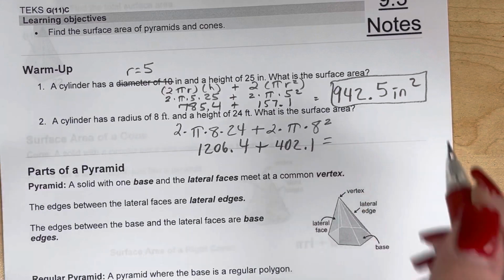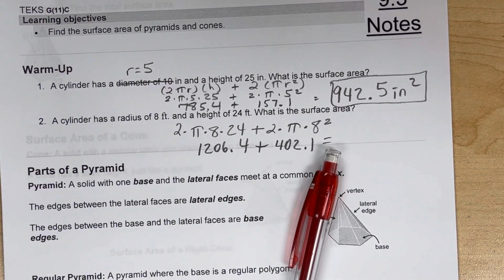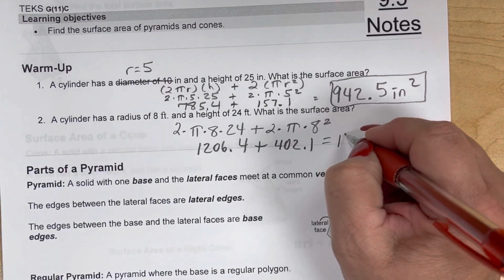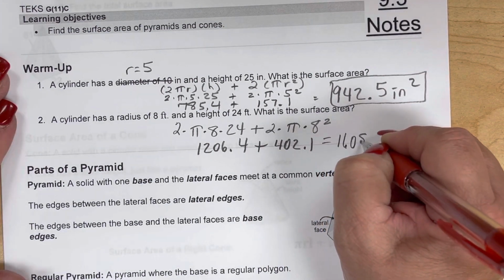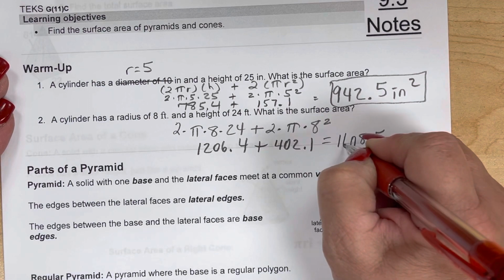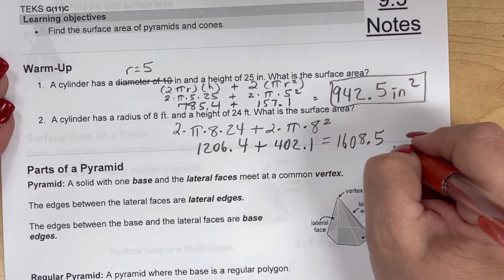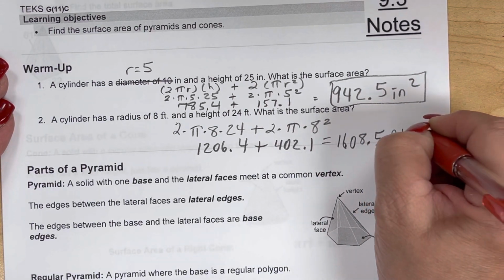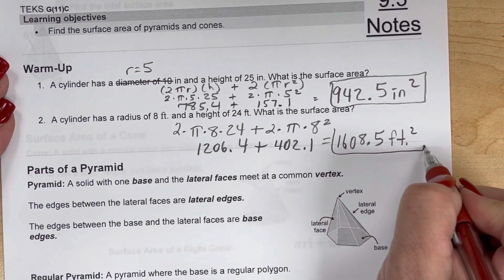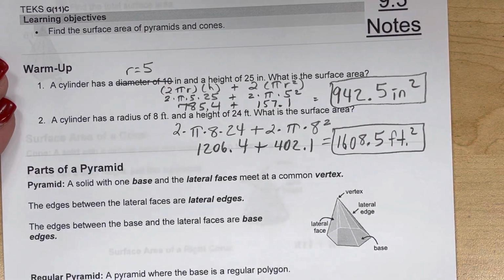Okay, now add those two together. 1206.4 plus 402.1, and that is 1608.5 square feet.